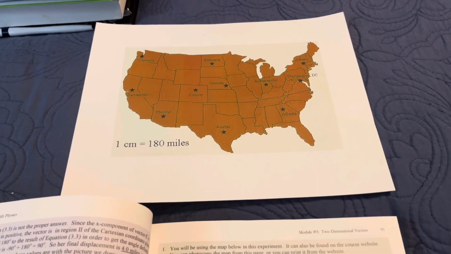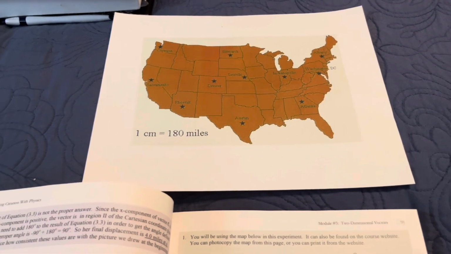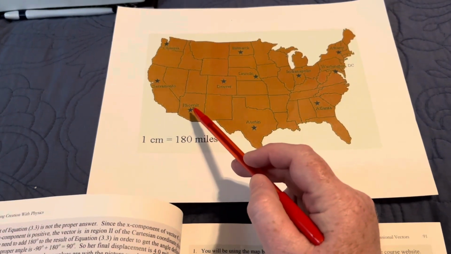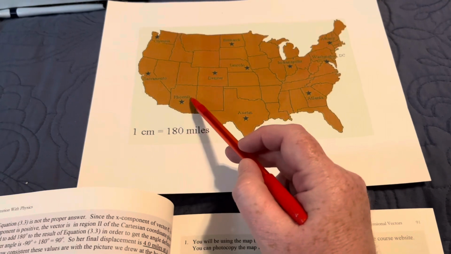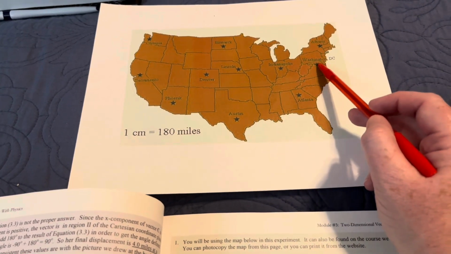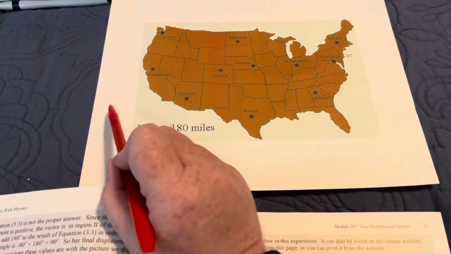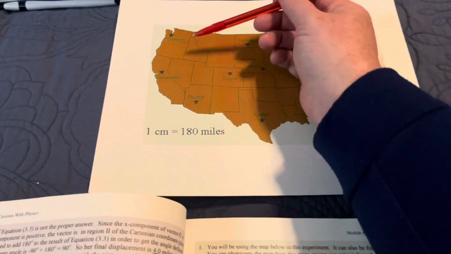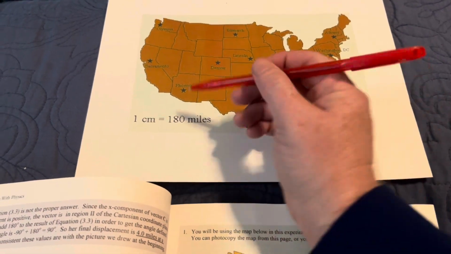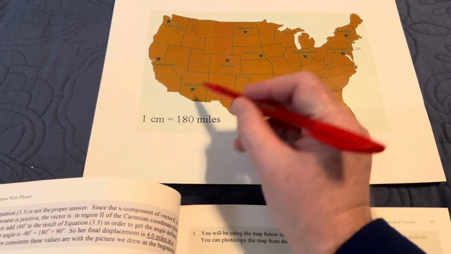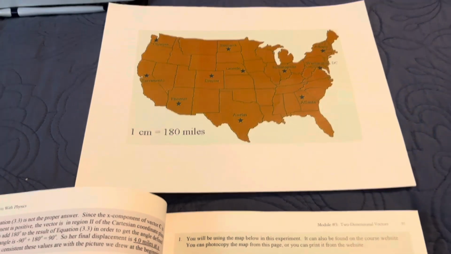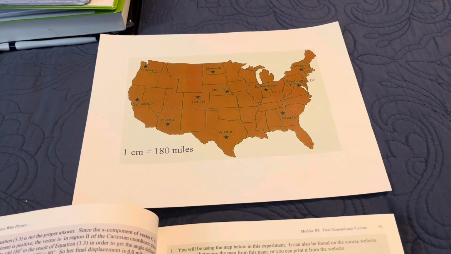The last step that they want you to do is to actually take from Phoenix, draw a line straight to Washington, D.C. What do you get if you just took this? You make your x and your y-axis, you get your angle, then you measure and you get your magnitude, right?